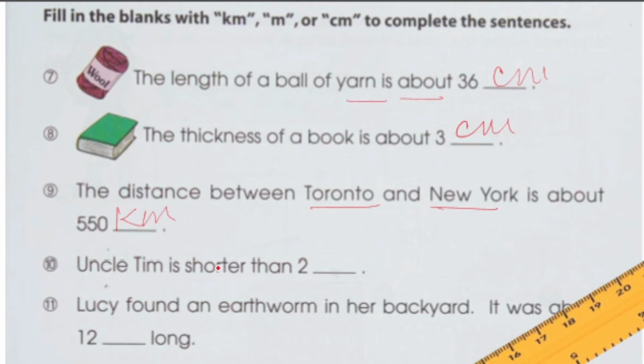Uncle Tim is shorter than 2 meter. Lucy found an earthworm in her backyard. It was about 12 centimeter.